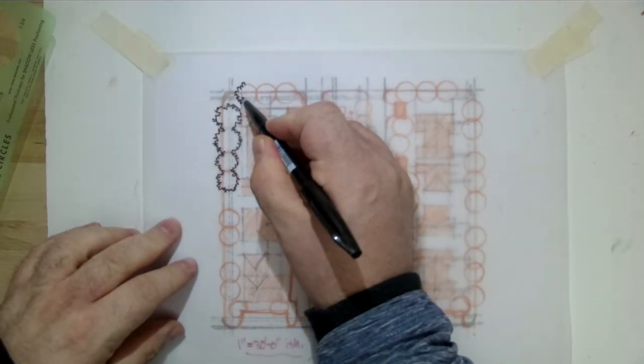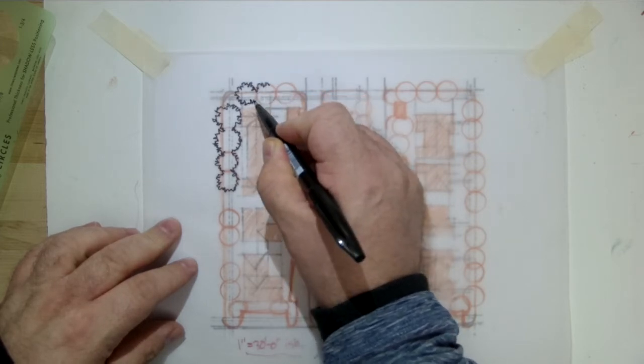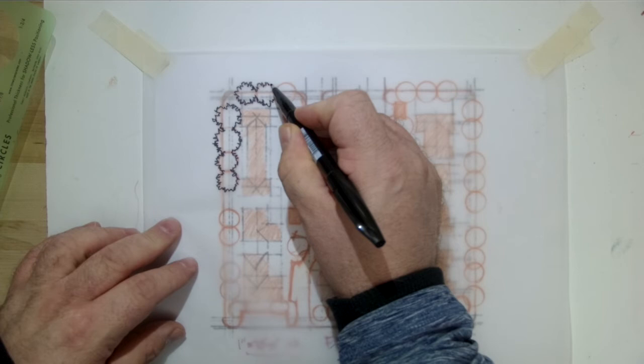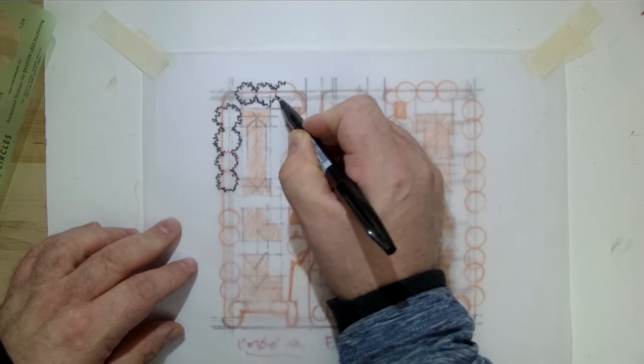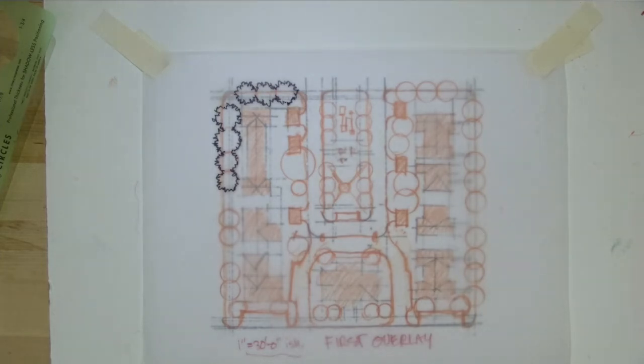Their recommendation is to go in and out with a very loose, scrubby, sketchy line, and then to join several trees together.